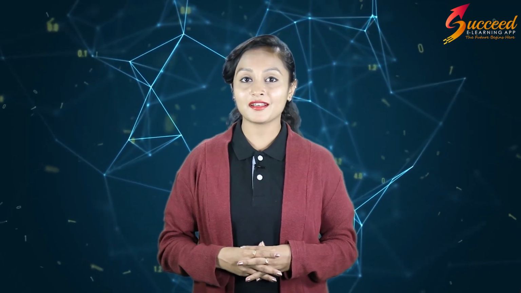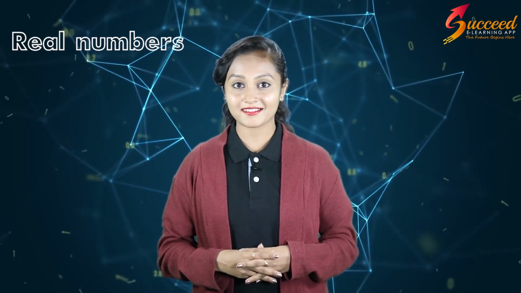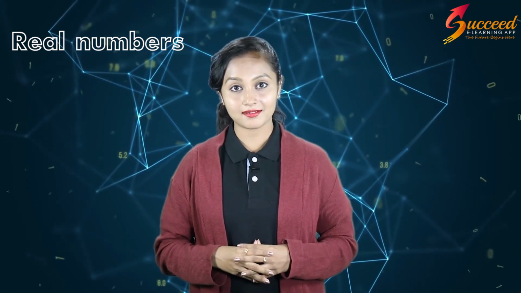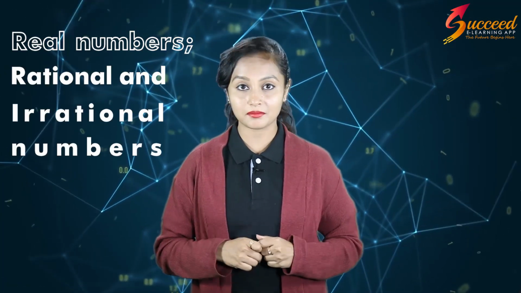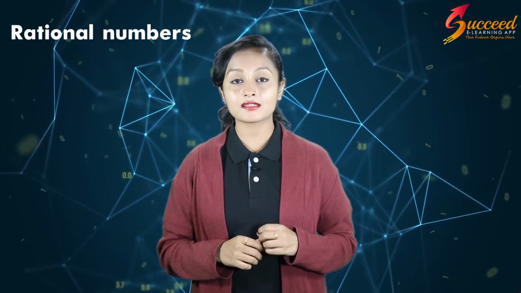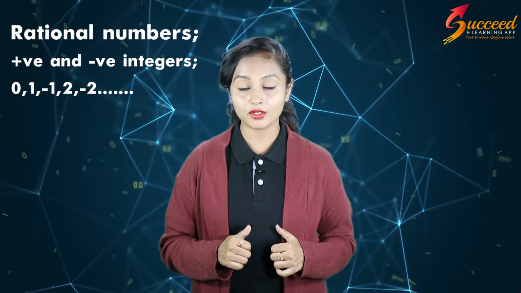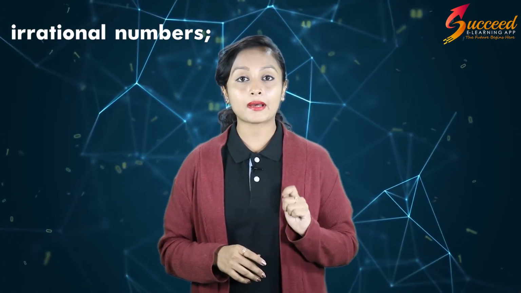Today we are going to learn about real numbers. So, what are real numbers? Real numbers are the set of rational as well as irrational numbers. Rational numbers are such as positive and negative integers including 0, that is 0, 1, -1, 2, -2 and so on. Irrational numbers are such as pi, square root of 3 and so on.